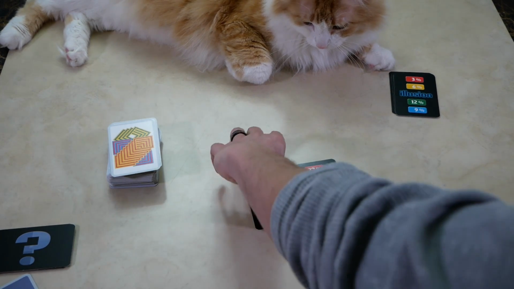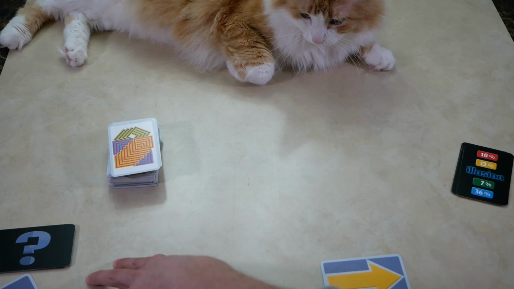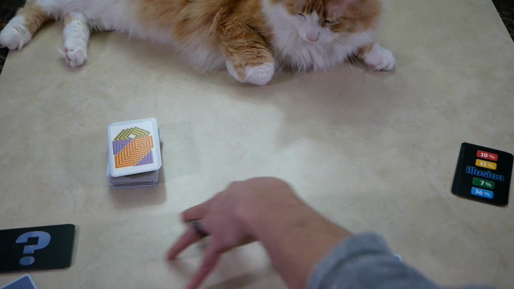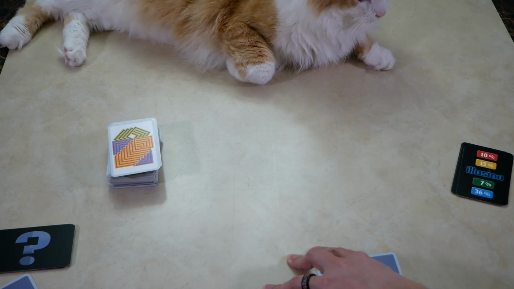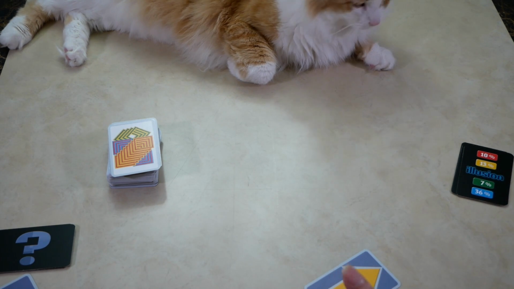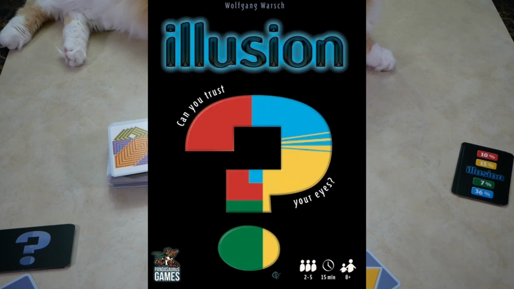The game would continue like this, taking another arrow and starting with the player who got the point, placing cards in a particular order until a player ends up getting 3 arrow cards. Once a player gets 3 arrow cards, that's 3 points. The game is over and they win. Anyway, that's how you play Illusion, a game of optical illusions.